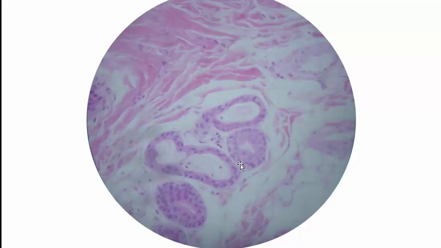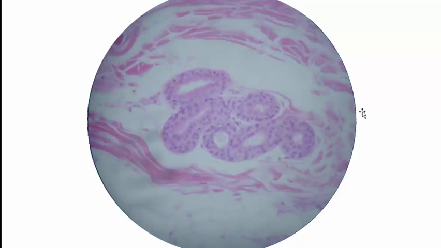Nifty thing about eccrine sweat glands, the type of epithelial tissue that lines them is stratified cuboidal epithelium, and you can kind of see that in this image. Another sweat gland from the scalp, and again we can see the layers of cuboidal epithelial cells here, so this would be stratified cuboidal epithelium.